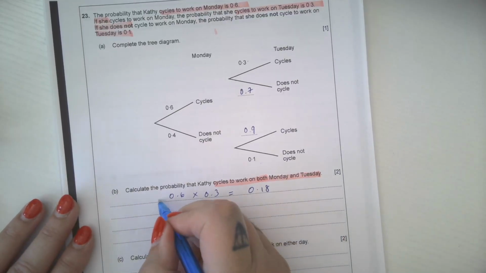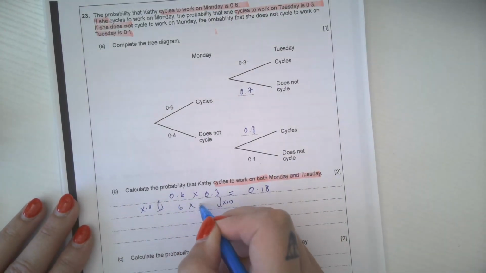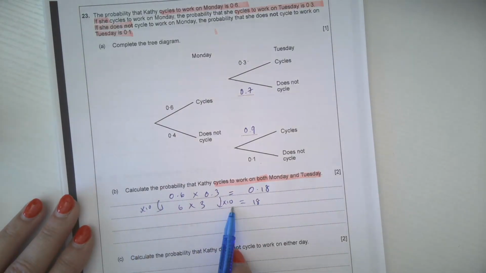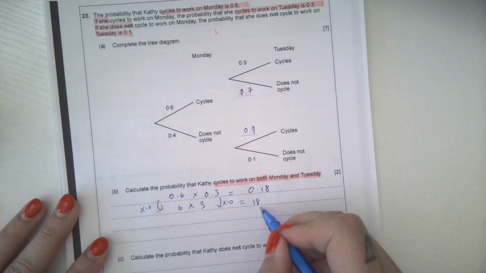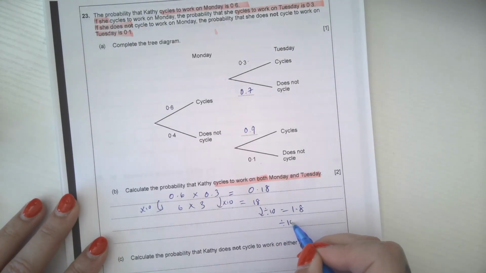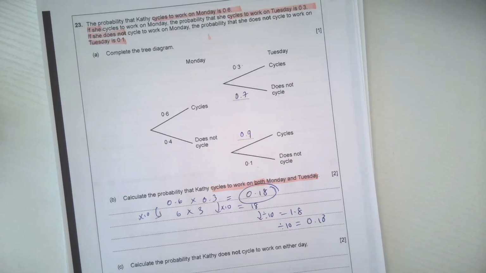If you weren't sure about that, let's multiply them both by 10. That's 6 times 3, which is 18, but then we'd have to reverse both of these multiplications. So we'd divide by 10 and divide by 10 again. So that's our answer.